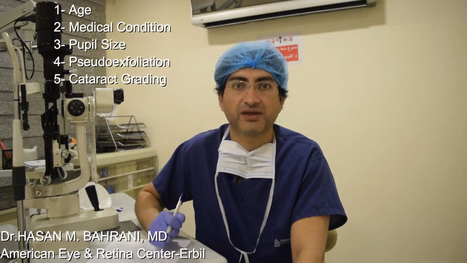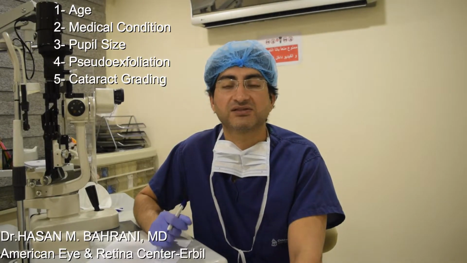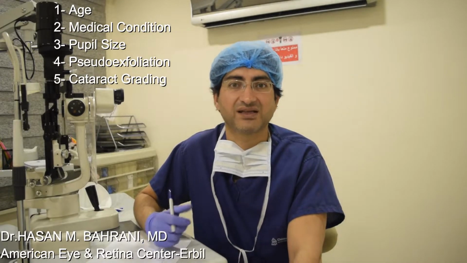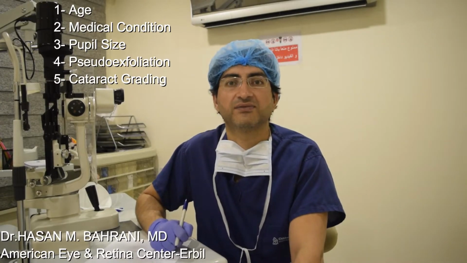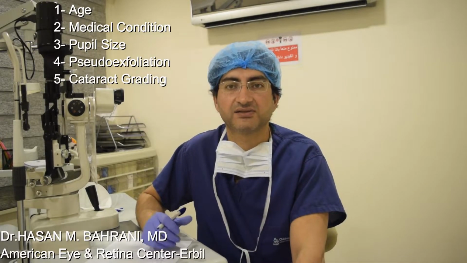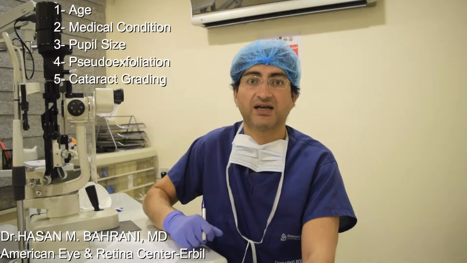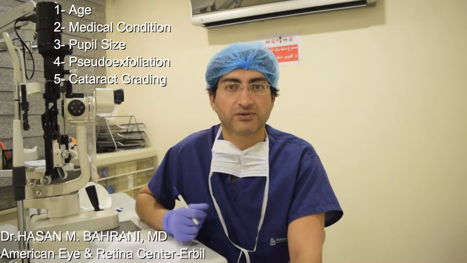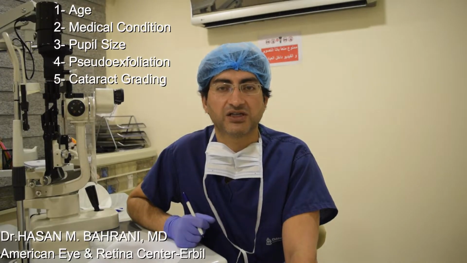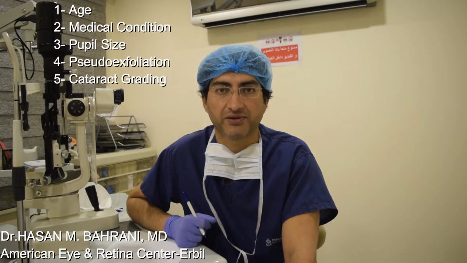You try to pull on the capsule, because the capsule is not as elastic as the normal capsule, and it usually comes with the IA, and instead of maybe a few degrees of dialysis, you have 180 degrees of dialysis, and then you pretty much have to use a ring or any other sort of treatment plan that you have to come up with.